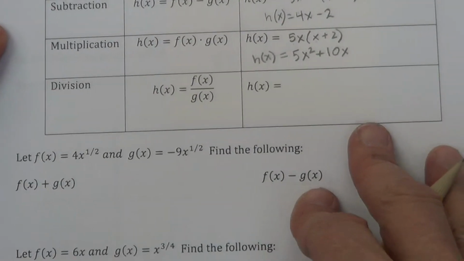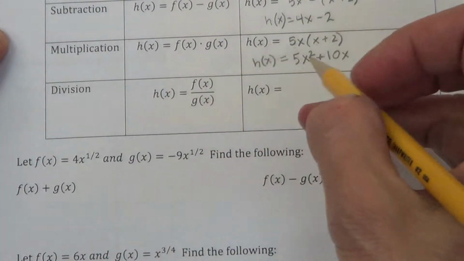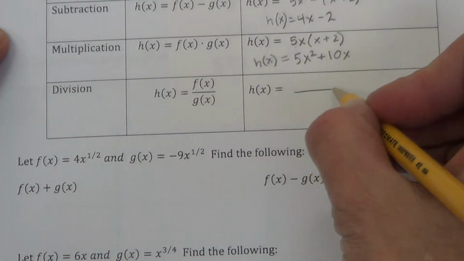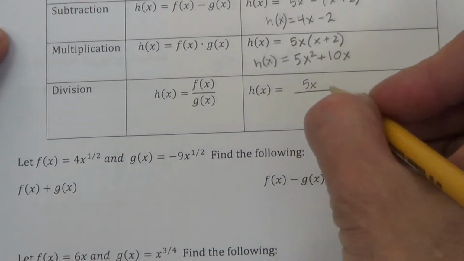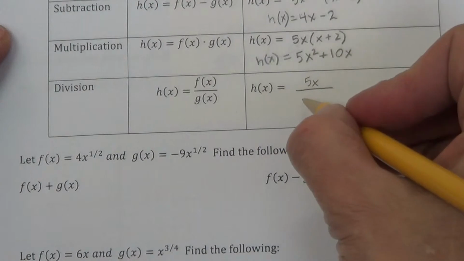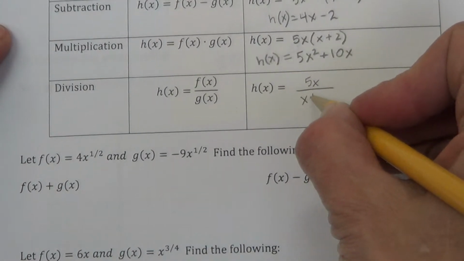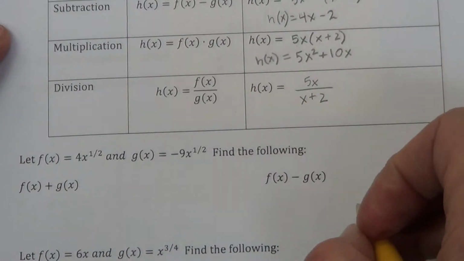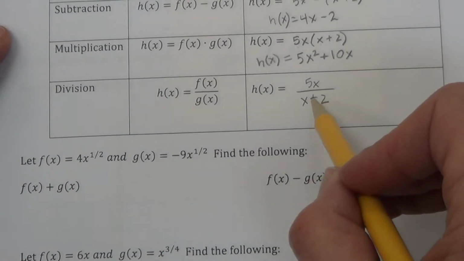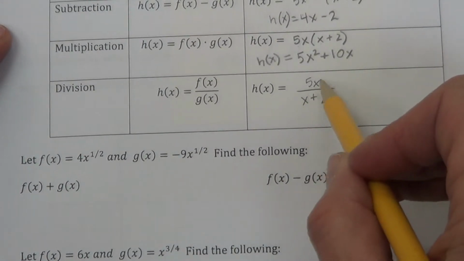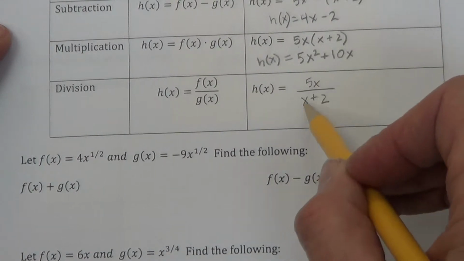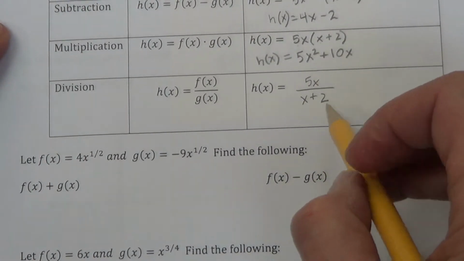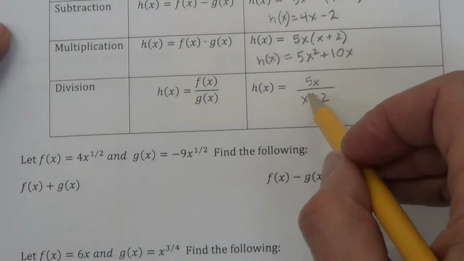Okay, in division, we do the same thing. We want f of x on the top in the numerator, so we write 5x up there. In the bottom, we want g of x, which is x plus 2. Now, a question for you. Why can't we reduce by factoring out or reducing the x's there? It would not be correct to do that, but I want to ask you, why can't we?